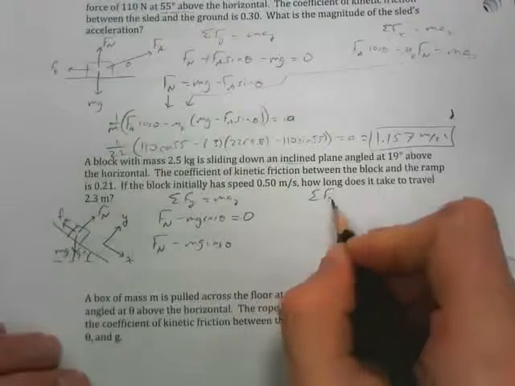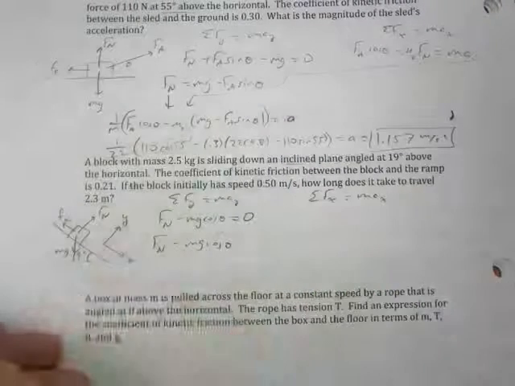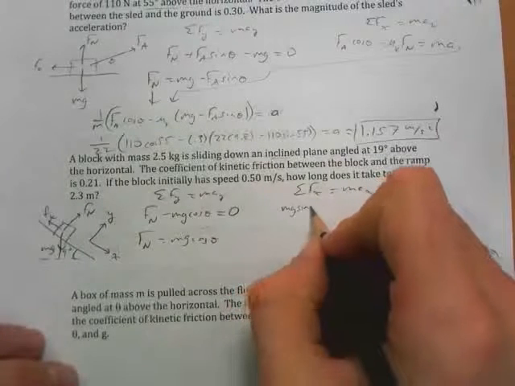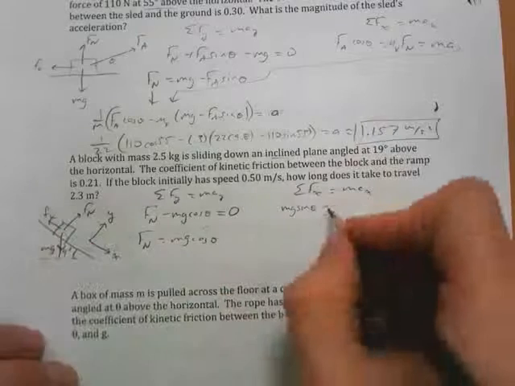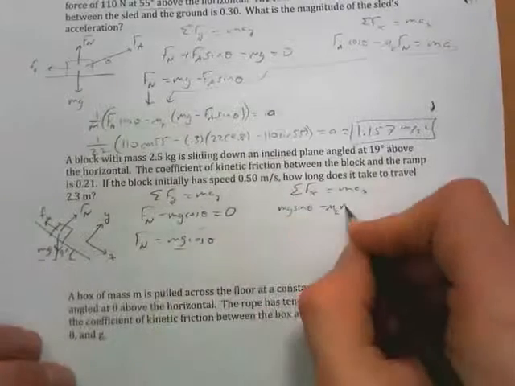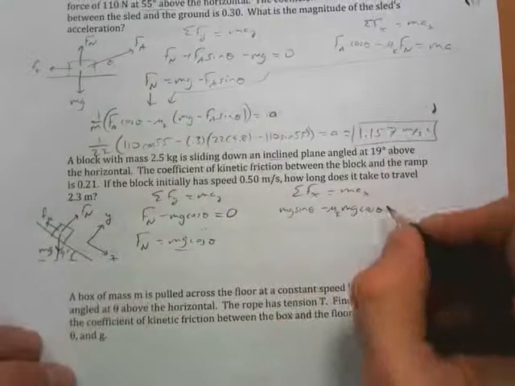And then in the horizontal, or not the horizontal direction, sorry, the direction parallel to the ramp, we have a component of gravity that acts, and then we have kinetic friction, which is mu k times normal force, and in this case we know normal force is mg cosine theta.